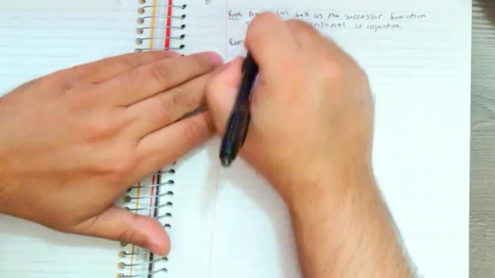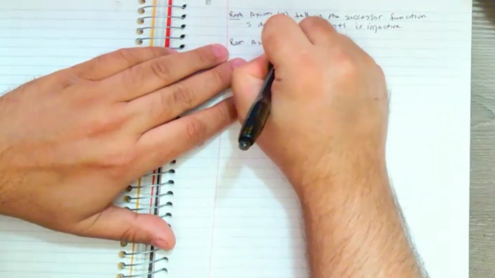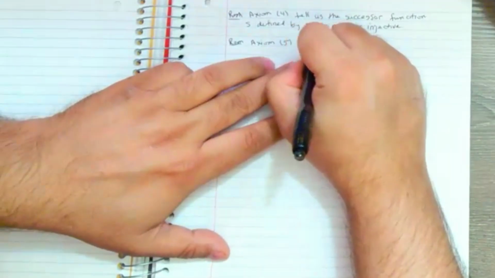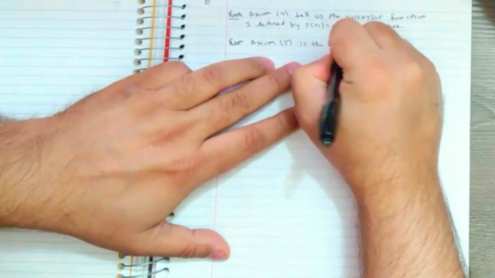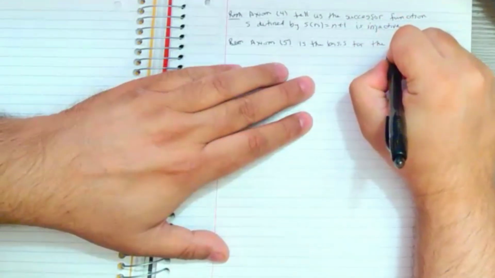And then we're left with axiom number 5. Axiom 5 is the basis for the principle of mathematical induction.